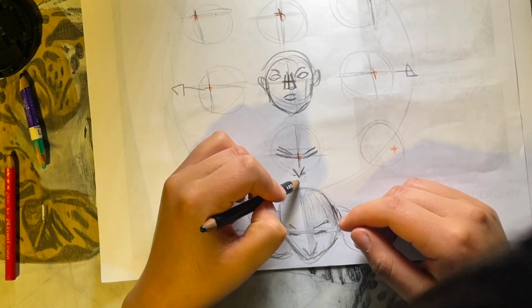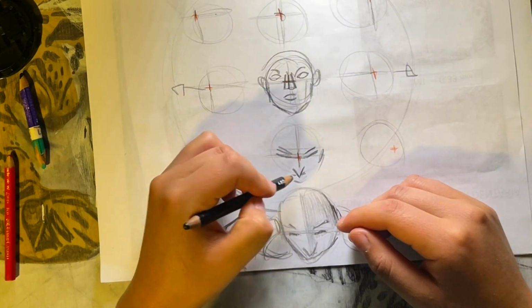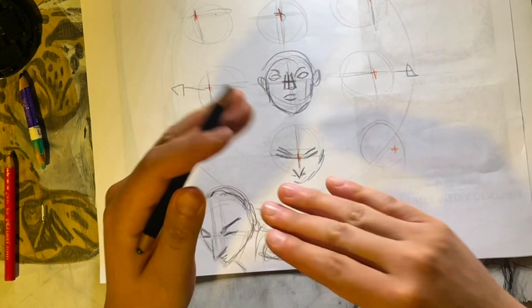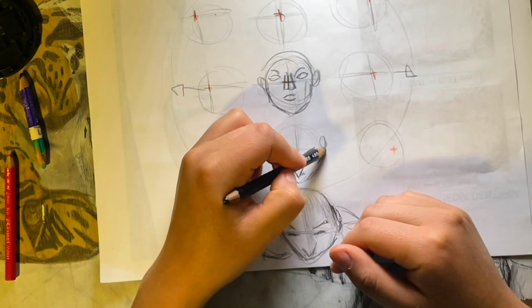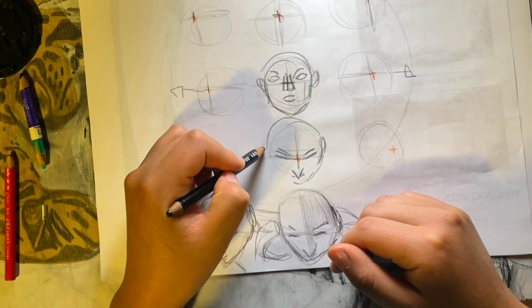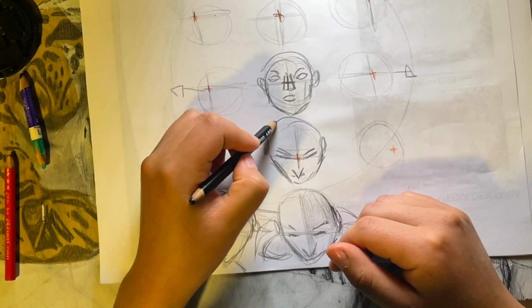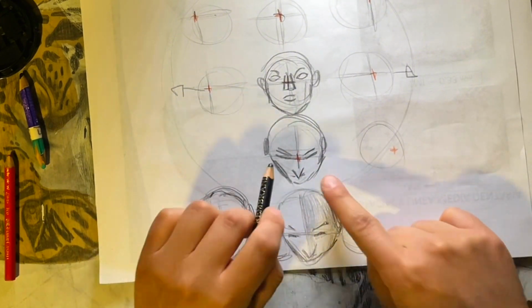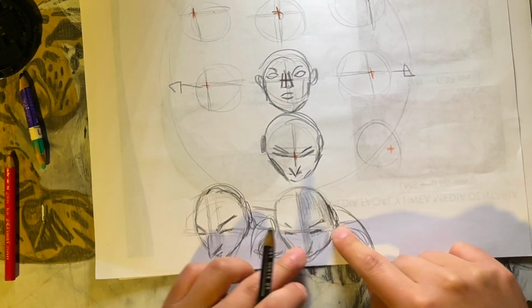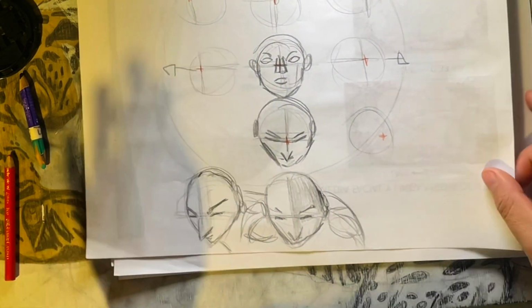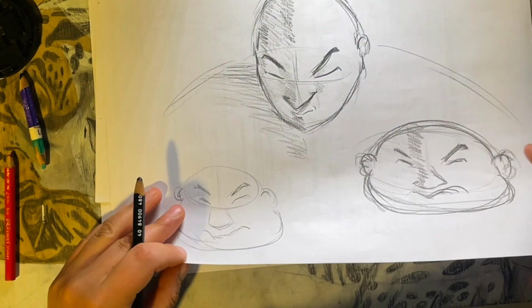The mouth gets smaller because it's getting farther away from us, right? So this is why I think, oh, so challenging. Oh, this looks kind of good. Better than this.